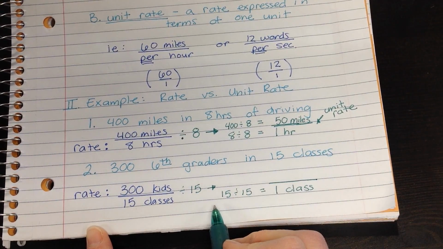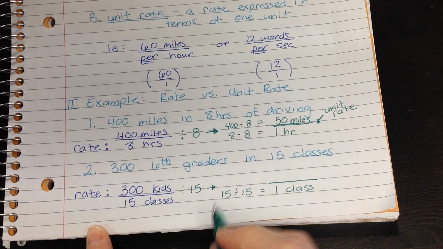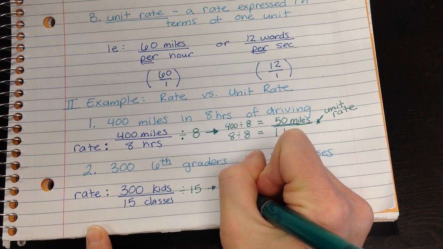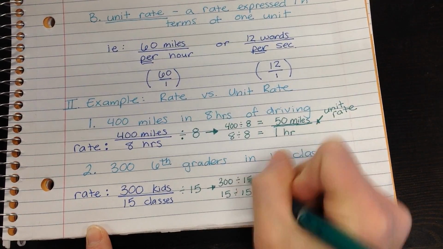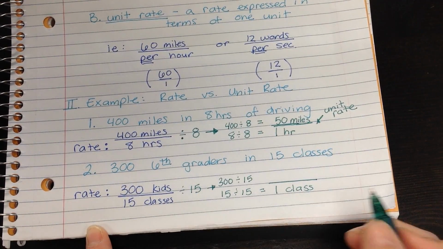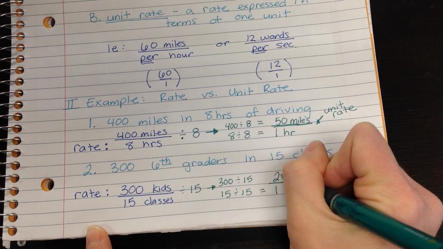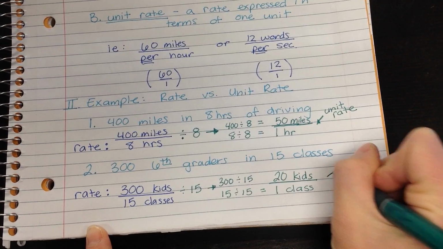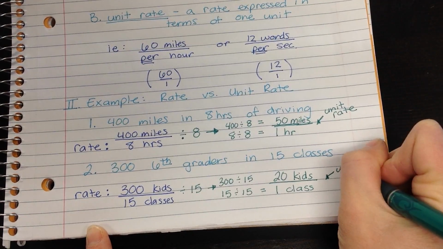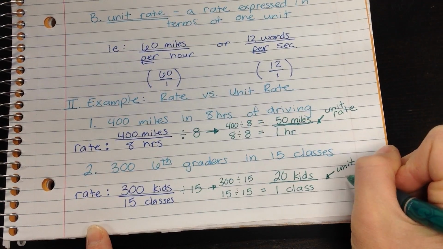What I do to the bottom, I'm going to do to the top. So I'm going to take 300, which is how many kids are at the school, and divide it by 15, the same number. 15 goes into 300 20 times, so that means there are 20 kids in the class. And here I have found my unit rate.